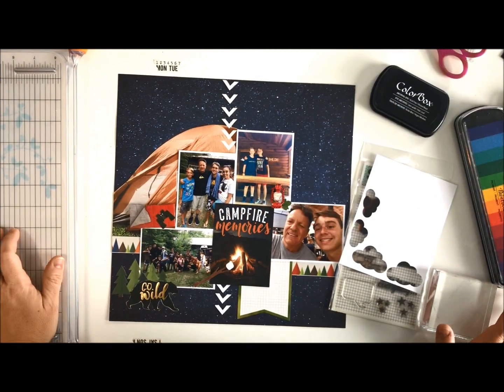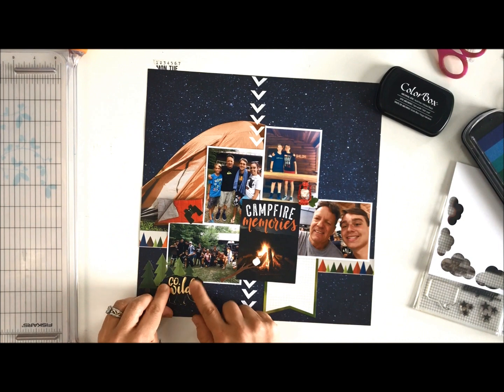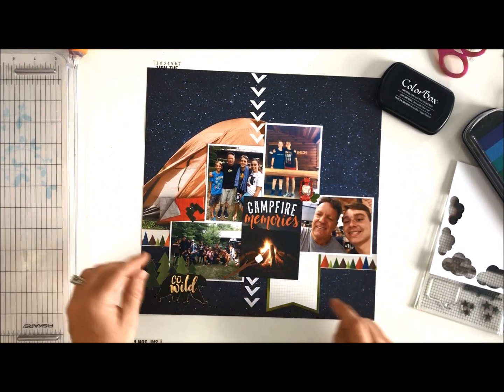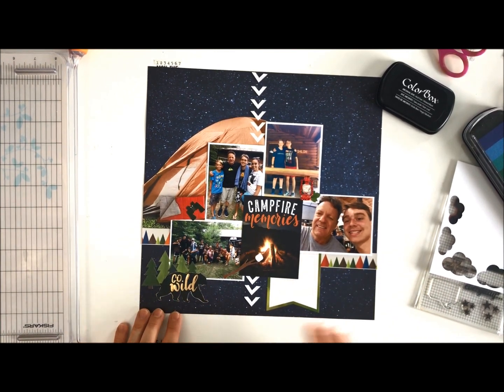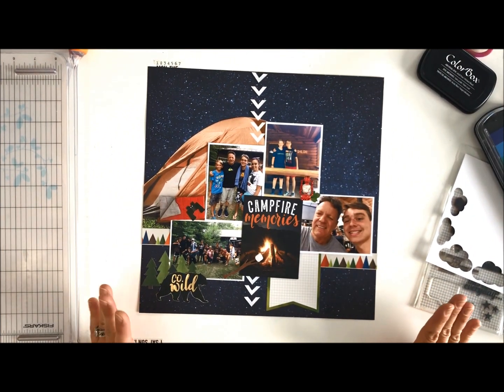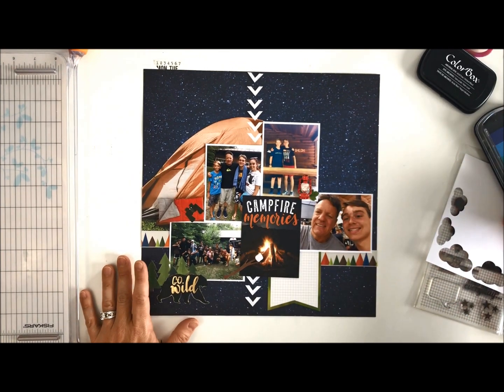All right, and here we are. Everything is down. I've assembled these right here. Don't forget the pockets actually are adhesive, which makes them difficult to cut through because of the plastic, but they will stick like a sticker. So here's my page. Again, it is done. There is nothing that needs to go on here. Just add your journaling in and you're good to go.